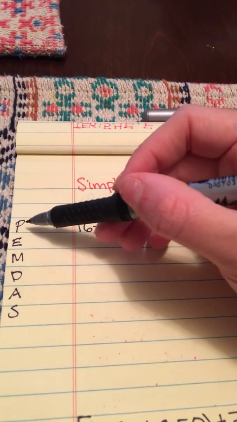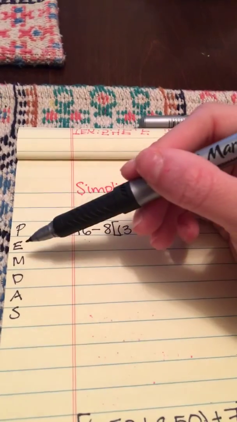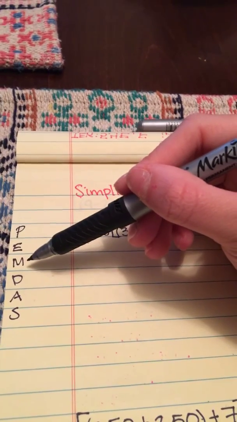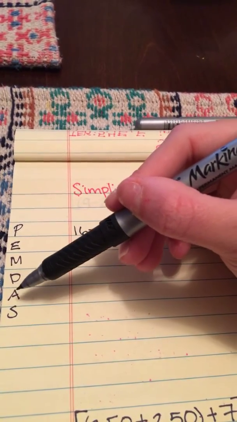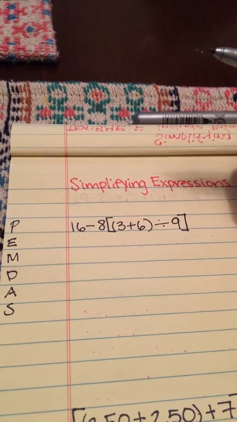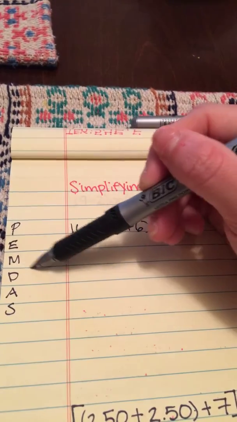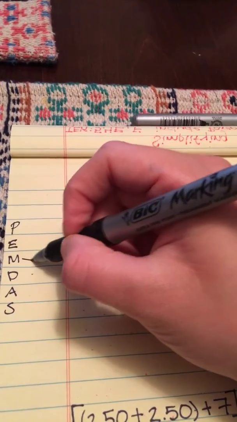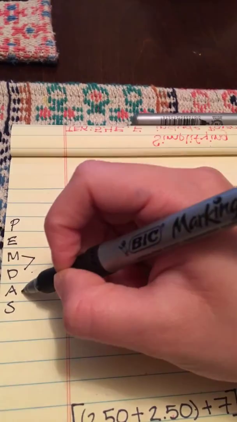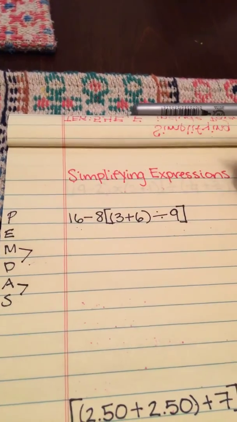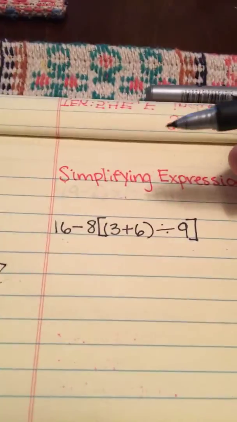Okay, so P is for parentheses or brackets, right? E is exponents, M multiplication, D division, A addition, S subtraction. Okay, multiplication and division, when they are present together, you go left to right, and same for addition and subtraction. So let's go ahead and look here.